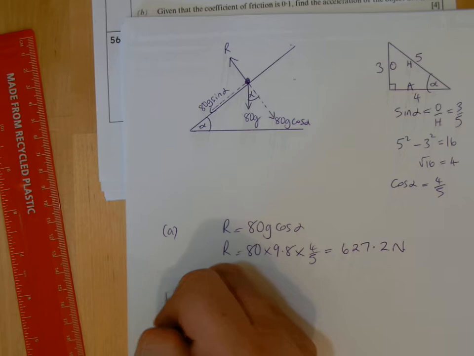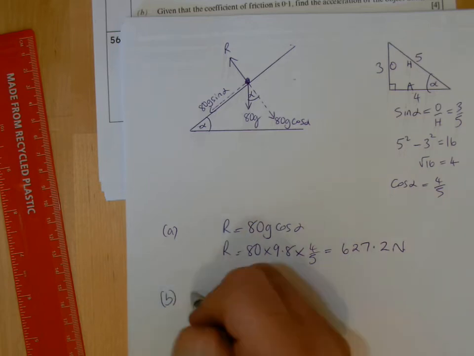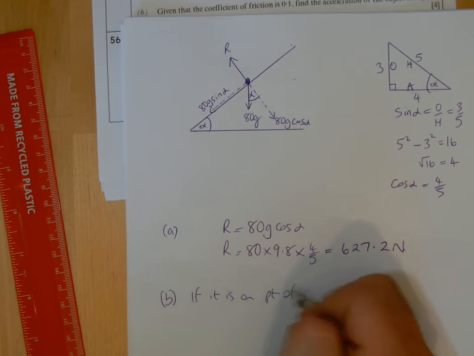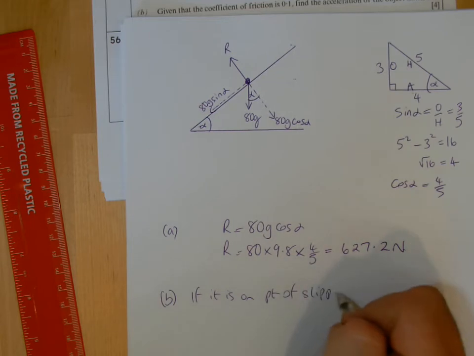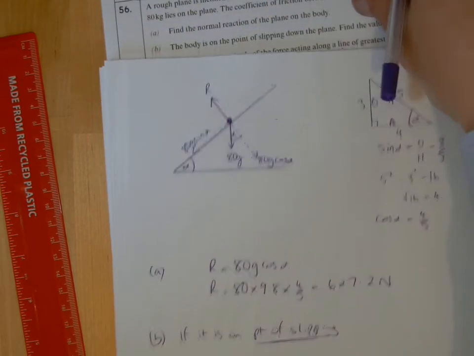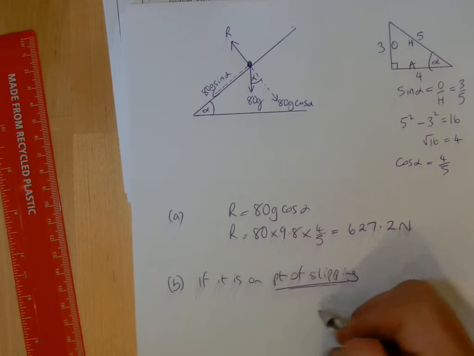So first and foremost, you could say, look, if it is on the point of slipping, I think it's very important to remember that if it's on the point of slipping, friction is at its max.